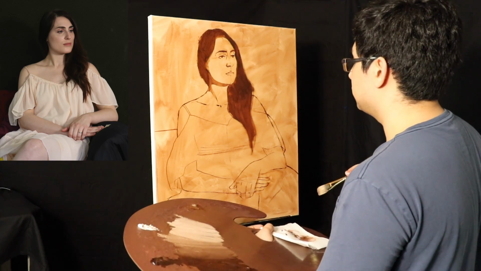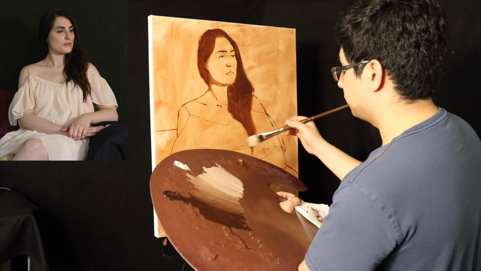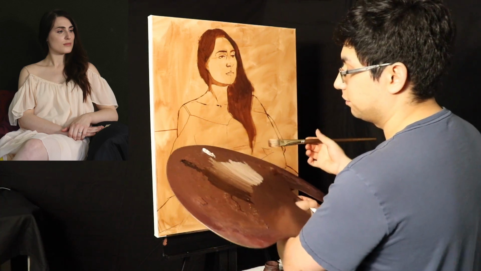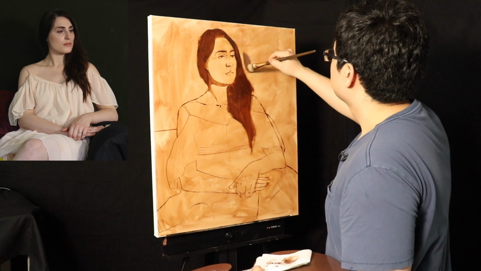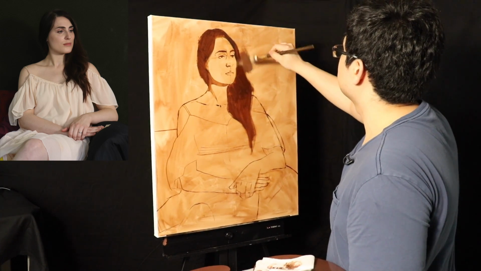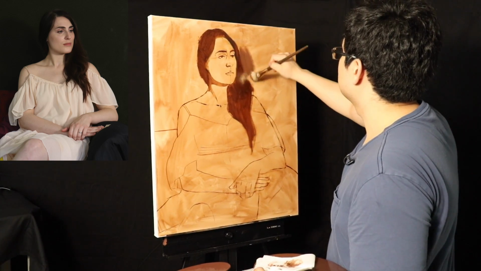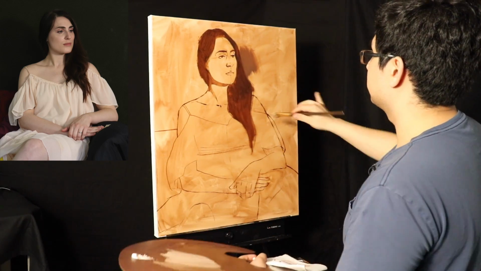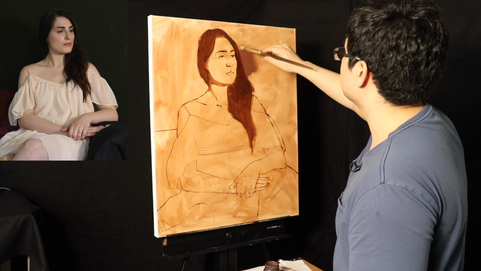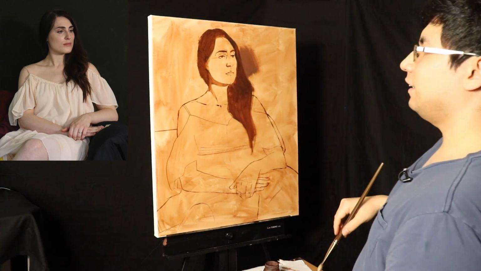So now we're going to transition into the largest bristle brush that I have, some more Neo Megilp medium. And let's just test out that value. Once I get the value that I want, I will just go ahead and cover the rest, just so you don't have to watch me basically doing the same thing all over the background. And I think that's pretty good.